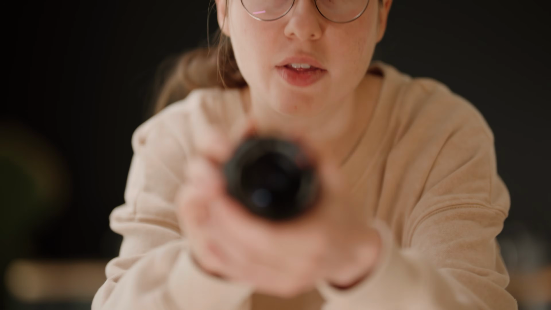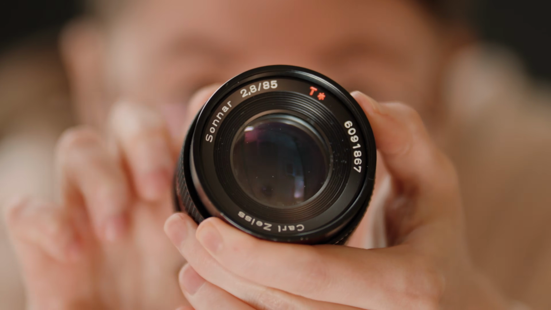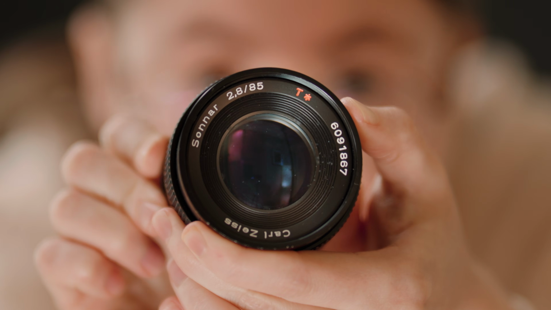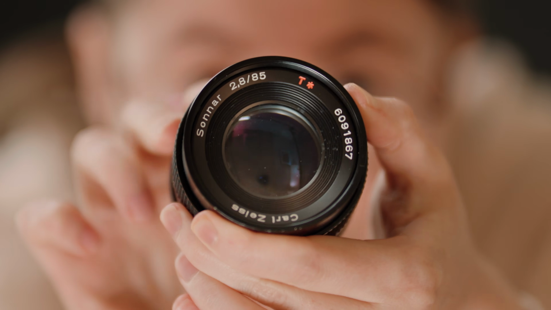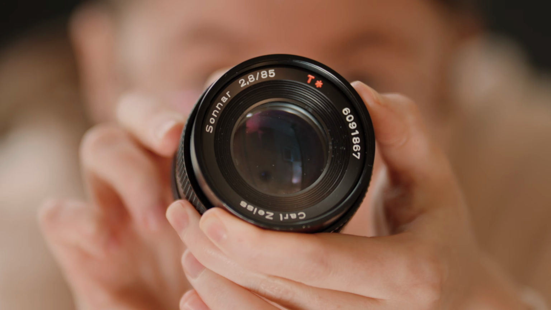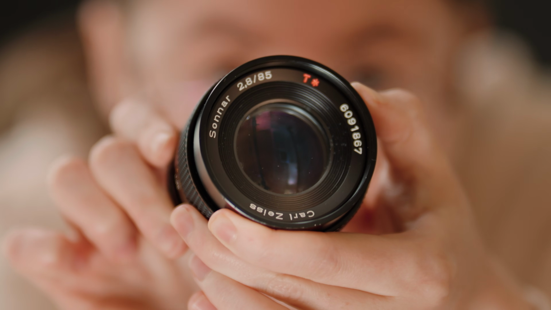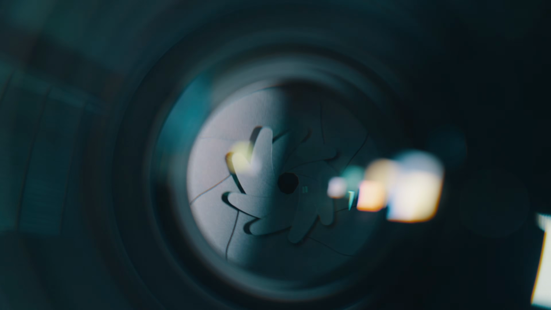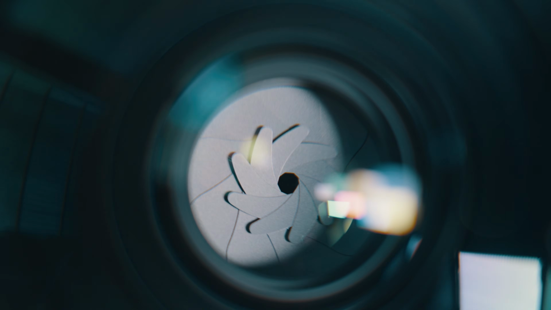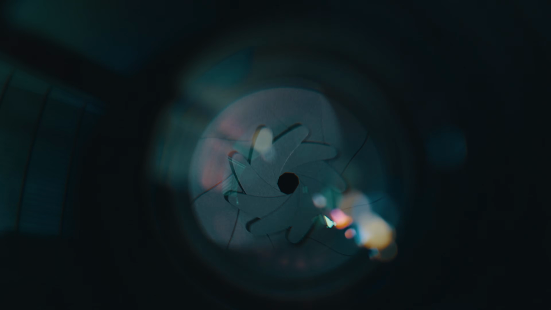I have this old vintage lens that I'll demonstrate so that you can see the aperture blades and how they open and close. So you can see that the aperture blades open and close, and that is what affects your depth of field and how blurry or how in focus the background of your image is. Aperture also affects how much light is let through the lens into your camera sensor, so it's also going to affect the brightness and darkness of your image.